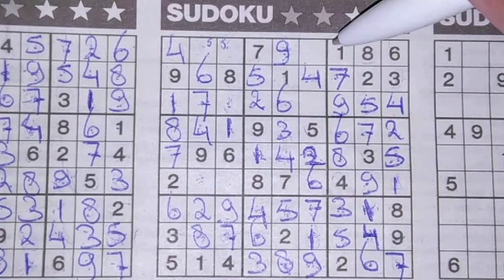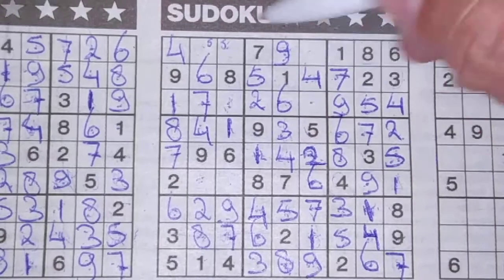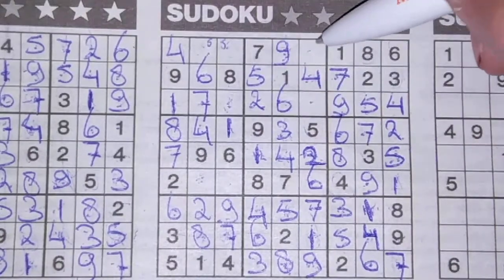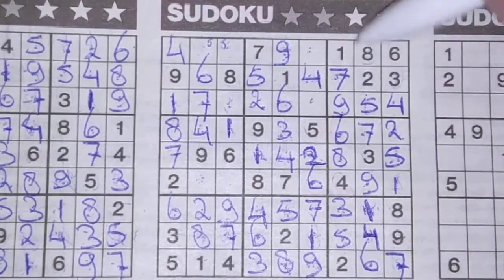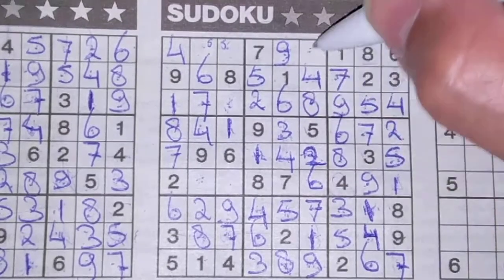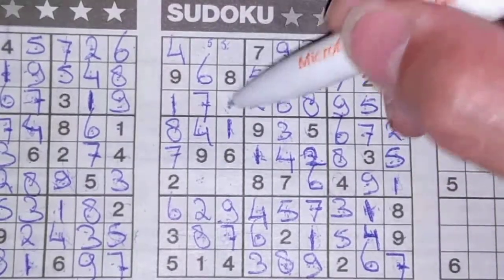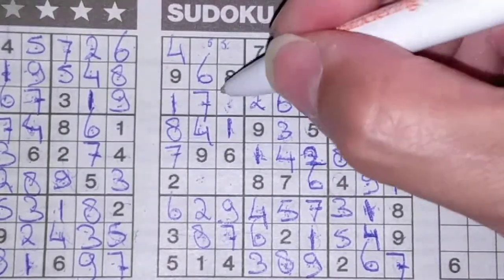Then 2 numbers left in this big square for the numbers 3 and 8. We see here an 8, no 8 there. 8 should be here and 3 goes there. 1 number left in this row for the number 3.